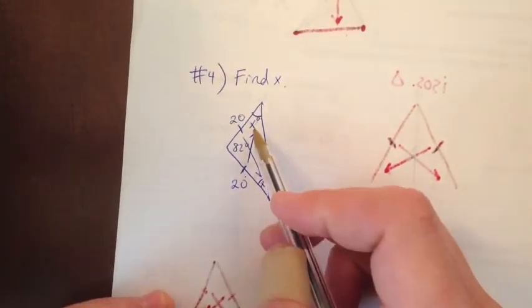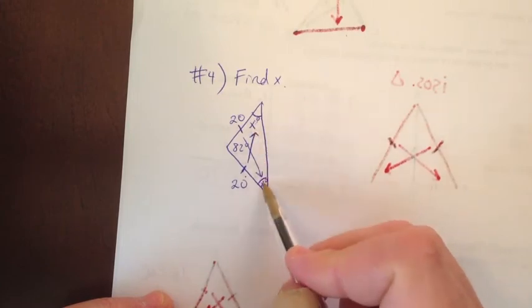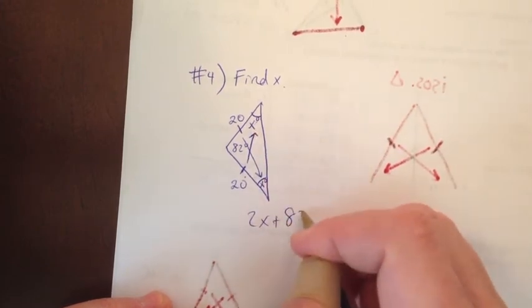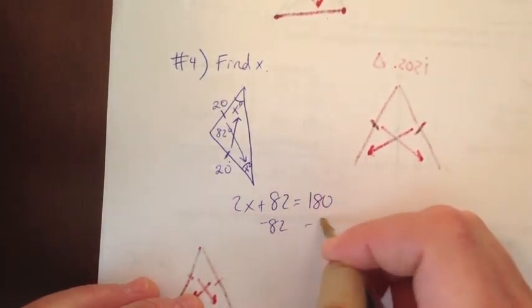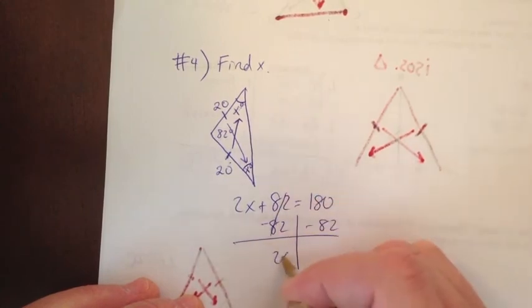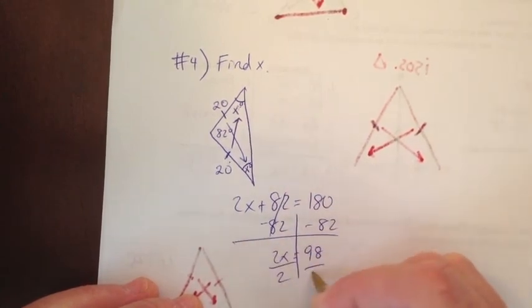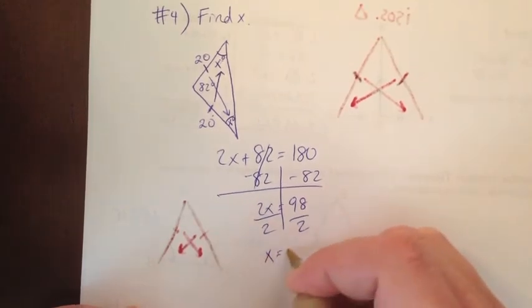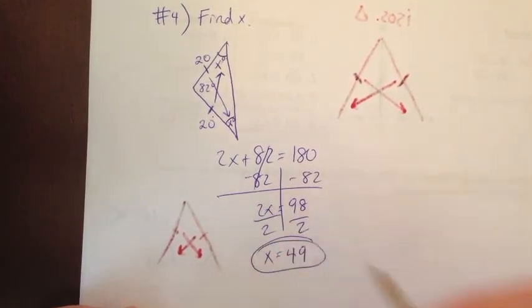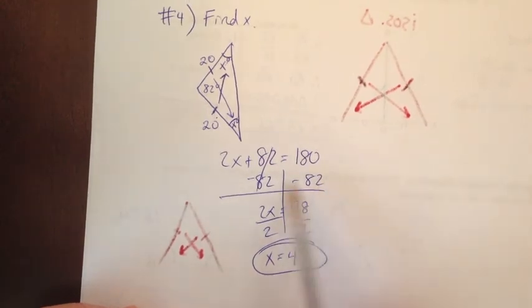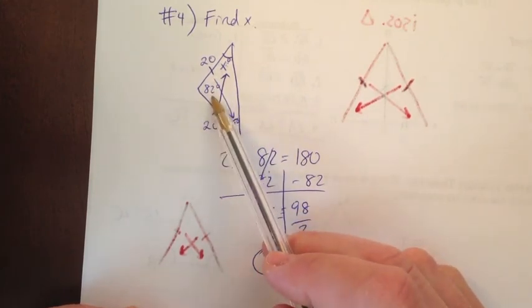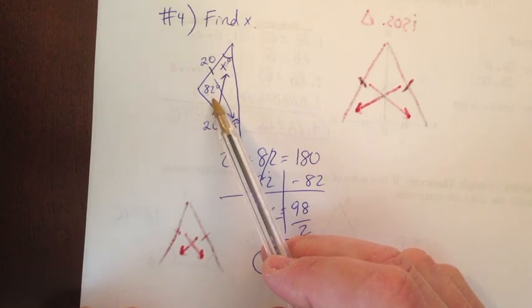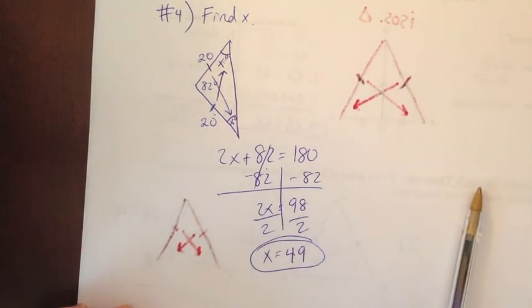So what we got here, if we add these up, you have 2x plus 82 equals 180. Here we go, minus 82, and we get 98. Divide by 2, and your answer is 49. And one thing that you'll notice, a lot of this stuff you can do without setting up the equation, because you understand all these add up to 180, all the interior angles, subtract 82, and then divide by 2. So, you know, you can do this in your head or you can do it on a calculator. And that is the end of the notes.